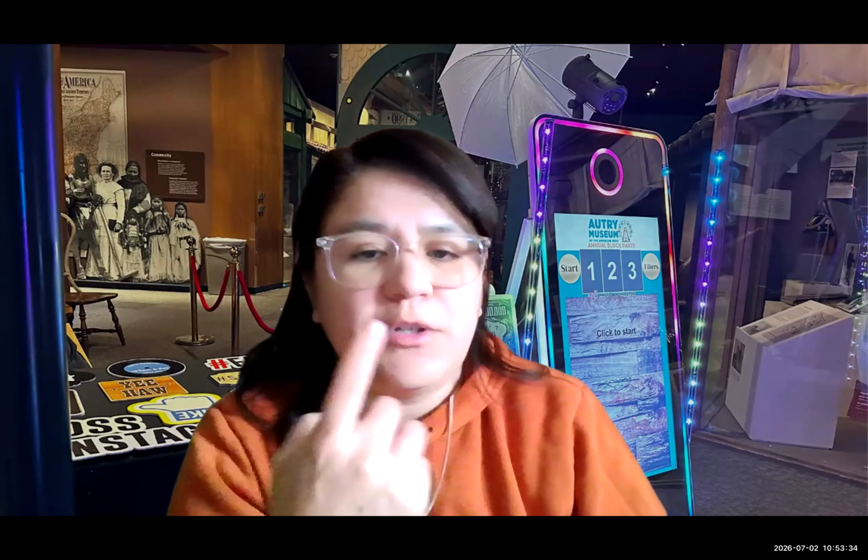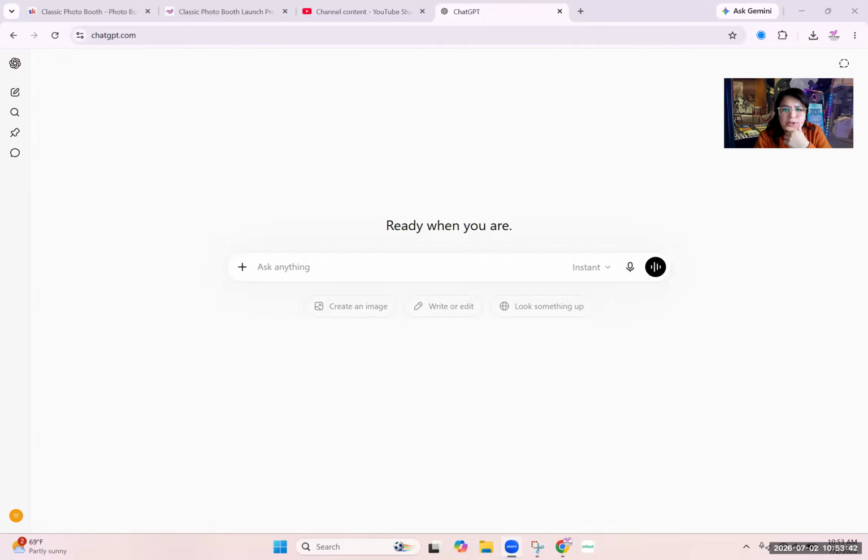Today we're going to go over a pretty cool tutorial, and it's mainly to save you time. It's how to make these welcome screens along with photo strips, 2x6 or 4x6, using ChatGPT. So let's get started. I'm going to share my screen with you and show you what my process is. So let's see here.